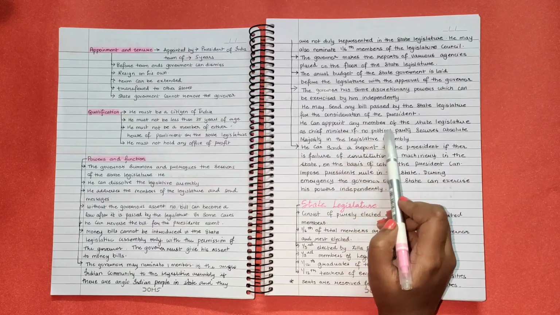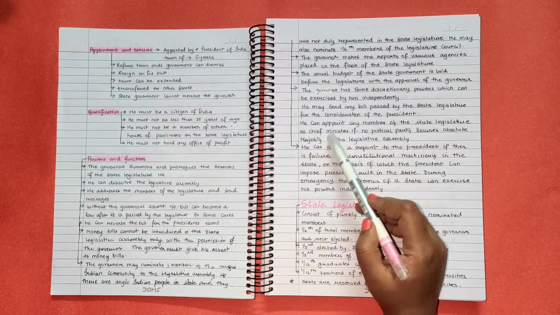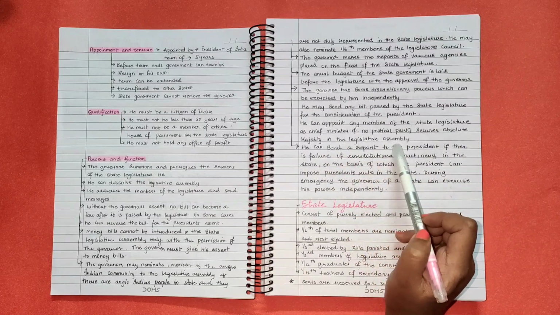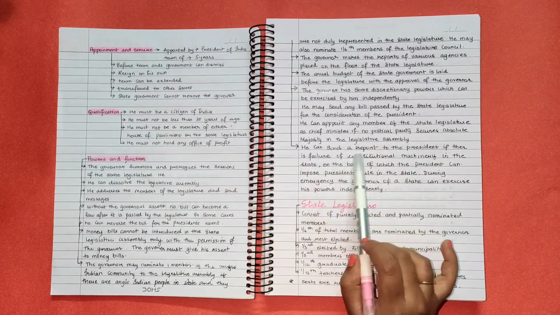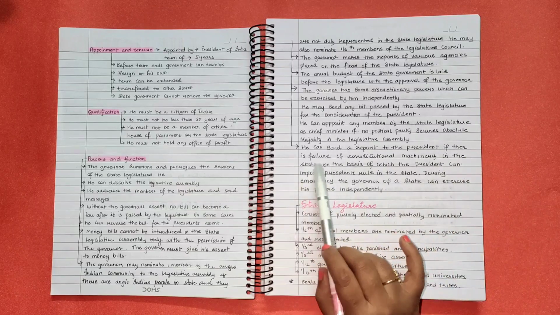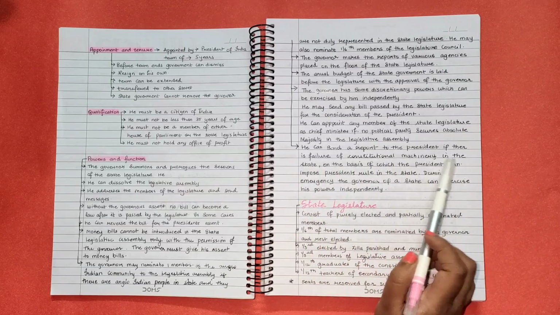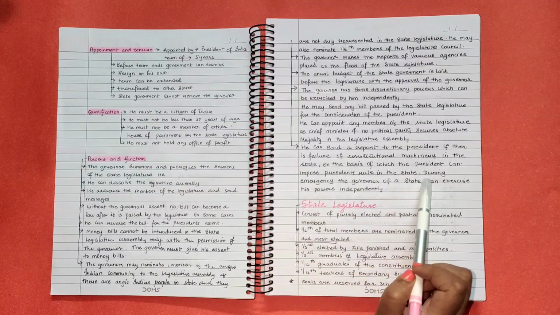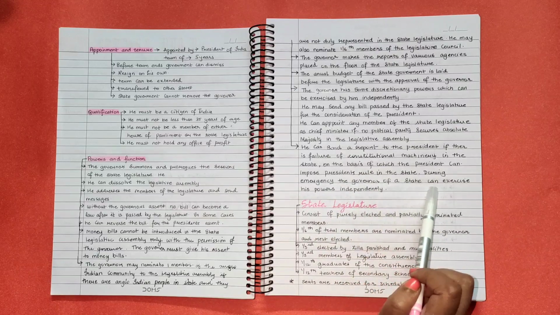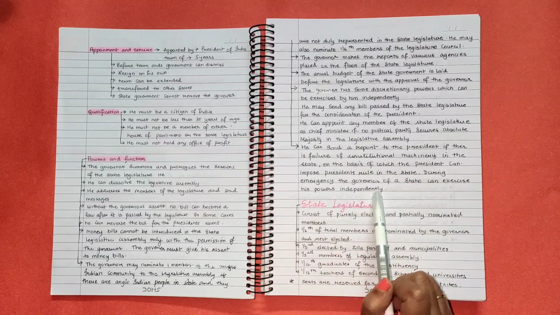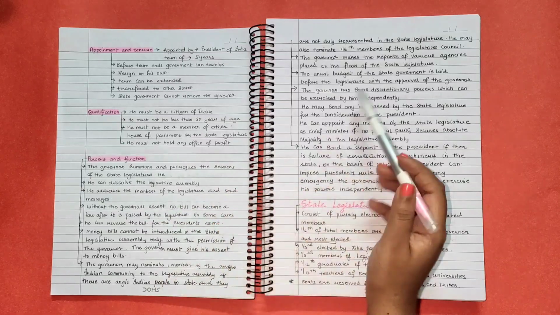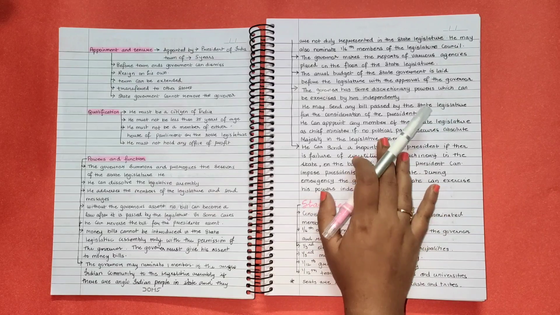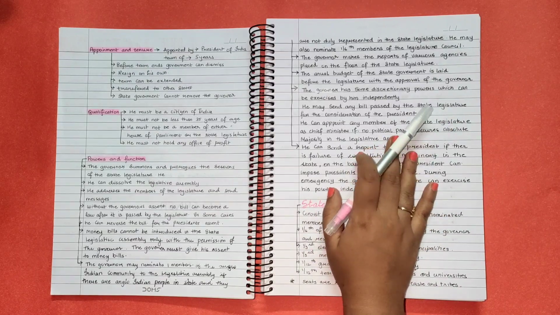He can appoint any member of the state legislature as chief minister if no political party secures absolute majority in the legislative assembly. He can send a report to the president if there is a failure of constitutional machinery in the state, on the basis of which the president can impose president's rule in the state during emergency. The governor of state can exercise his powers independently. So these were all the powers and functions. I think you all can learn like almost 4 or something like that from this, but depends on every school.